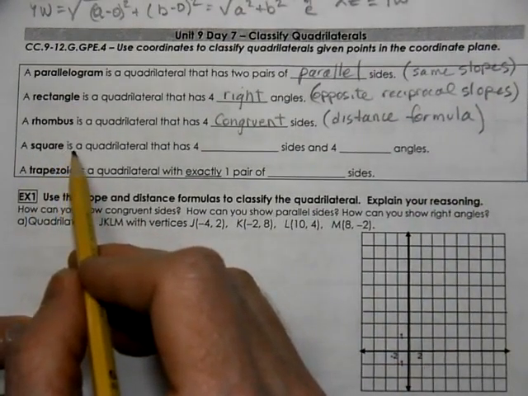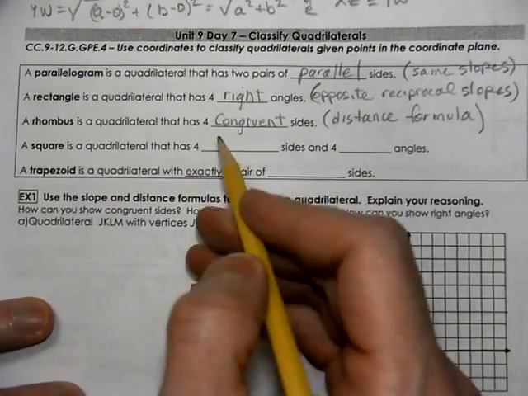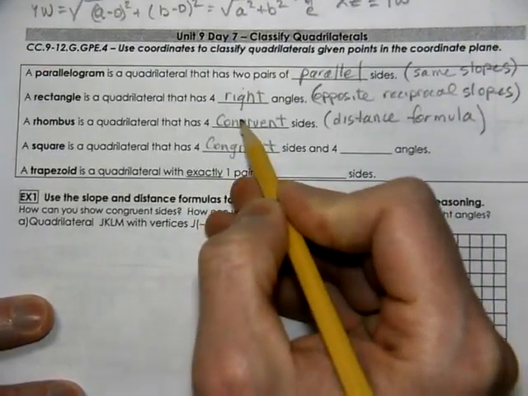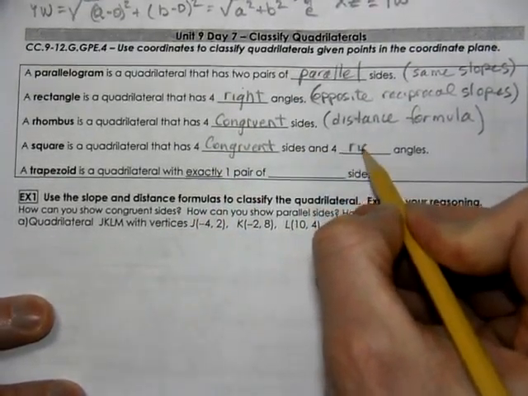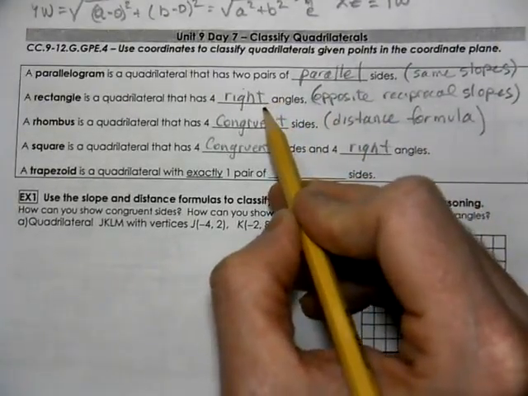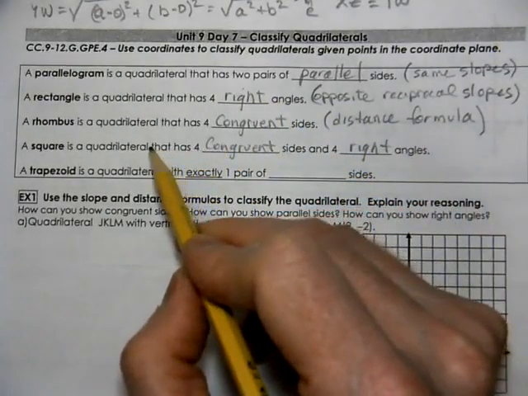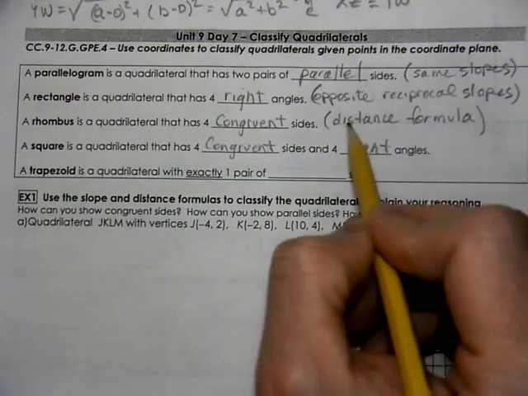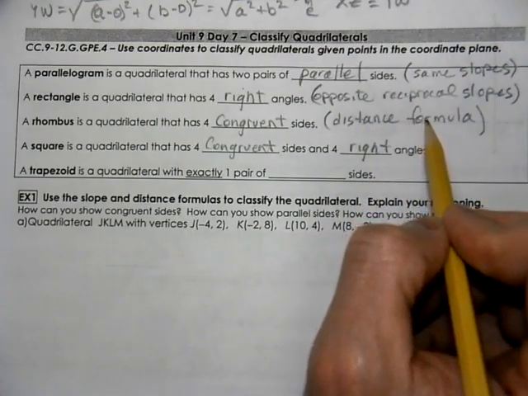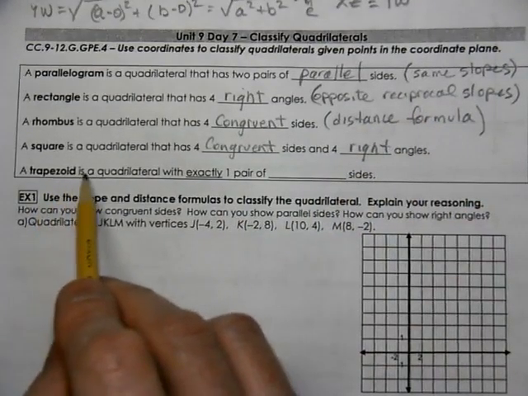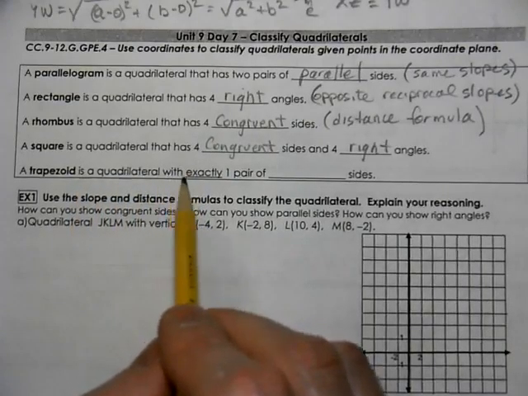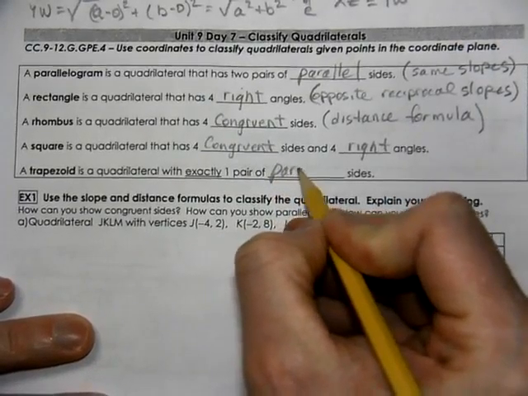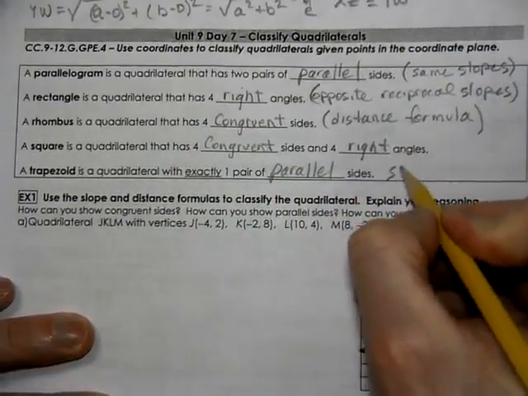Here we have a square, and it's a quadrilateral, and it has four congruent sides, which is a rhombus, and it has four right angles, which is a rectangle. So to show that something's a square, you need to show that it has opposite reciprocal slopes, and it also, with the distance formula, to show the sides are the same. A trapezoid is a quadrilateral with exactly or only one pair of parallel sides. So that's going to be done with slope again.